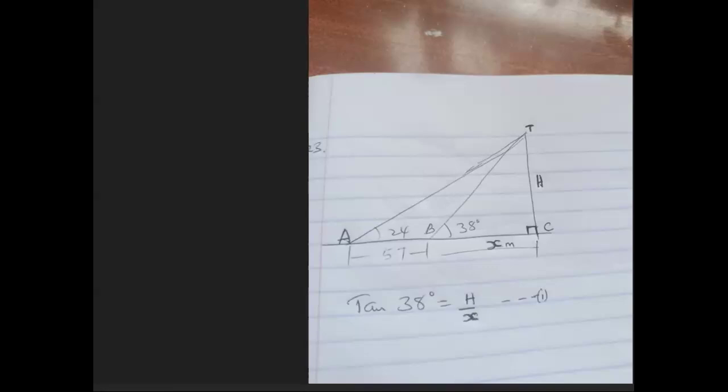All right, I think now we have the diagram. Great. So what I'm saying is, using SOHCAHTOA, tan 38 equals opposite, which is H, over adjacent, which is X. That gives us one equation.